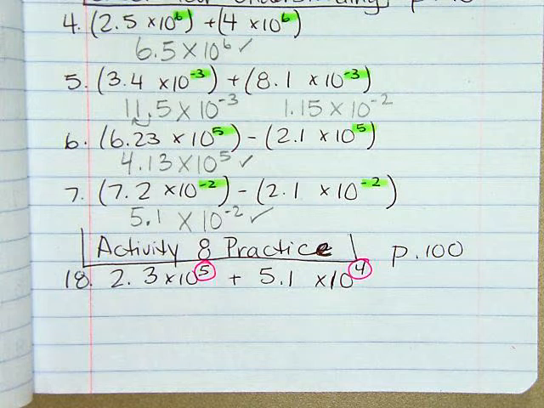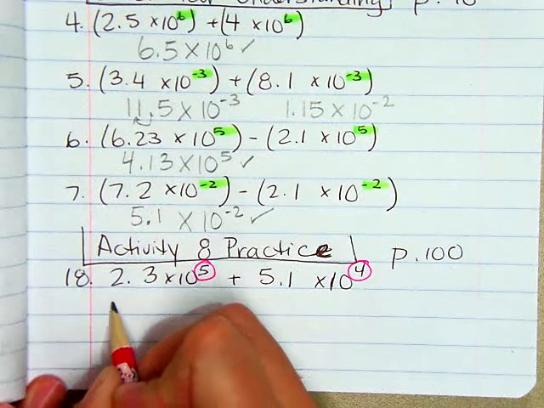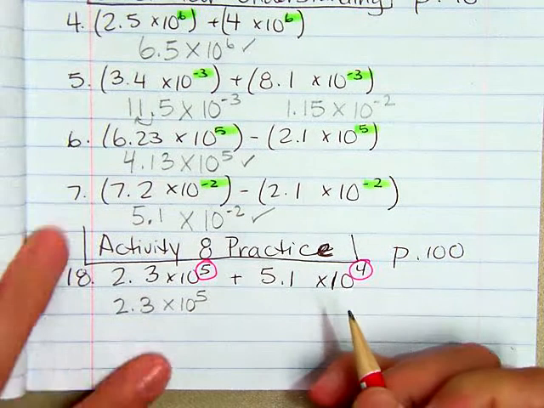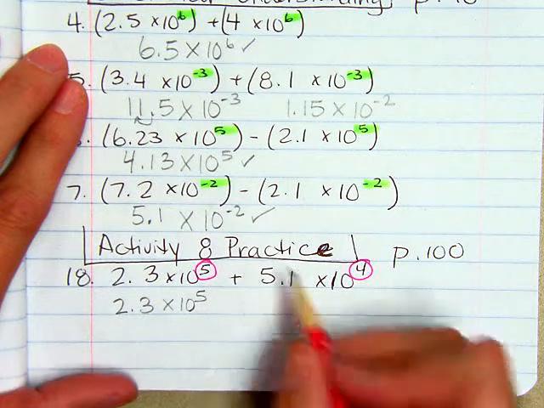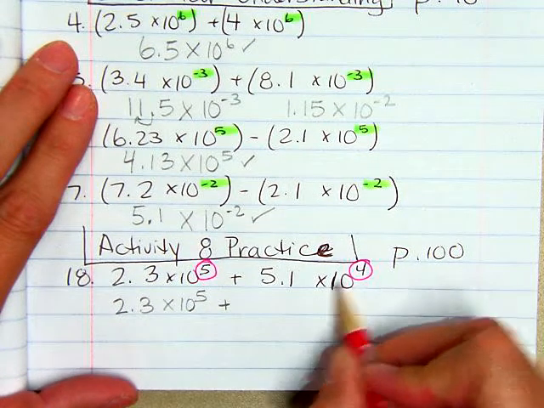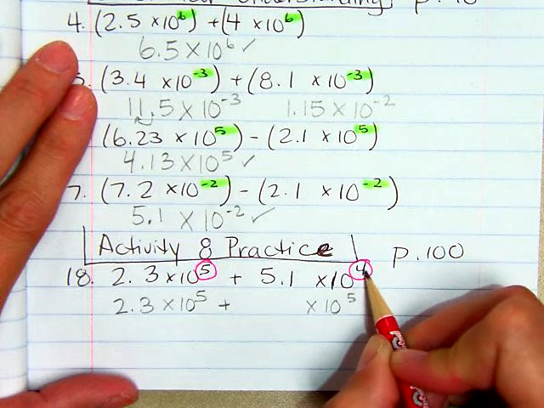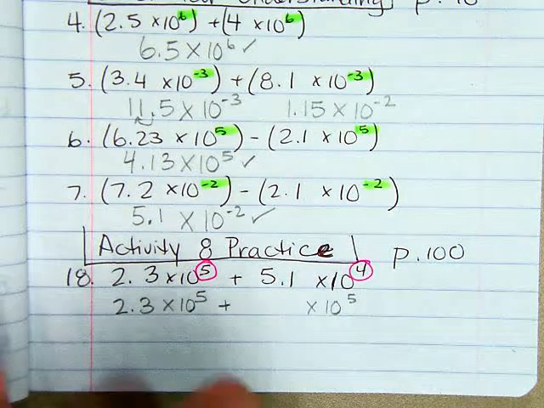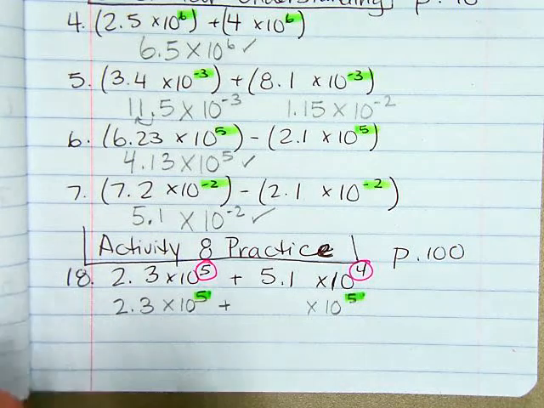But the first step says make the exponents the same. So let me just go ahead and keep this one the same. The first step is to rewrite the one you want to keep the same. The next step is to change this one so it matches. So I am making this one a 5 because it has to match this guy. Let me highlight that in green. So I need that to match.